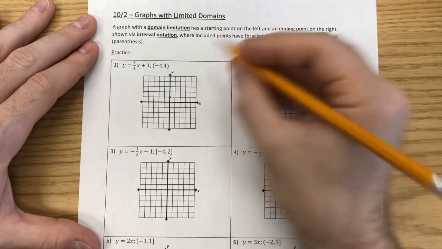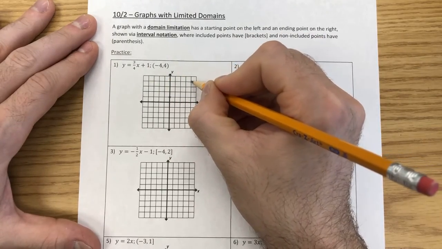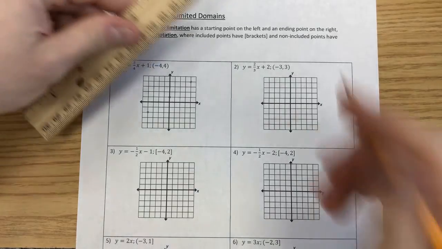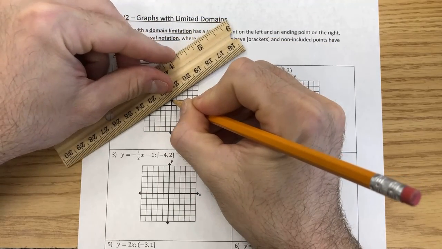I have an intercept at positive 1, and I go up 3 and over 4, down 3 and back 4. Now that's going to give me a straight line just like this.